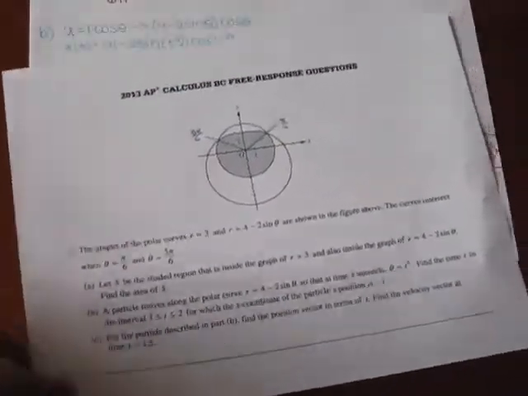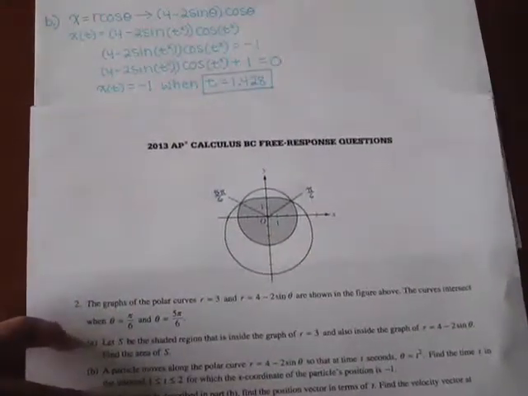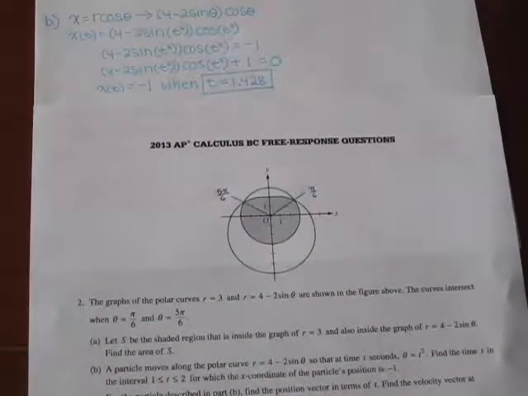So for this problem, you need to know that x equals r cosine theta. That's something that should be memorized, as well as y equals r sine theta. So you're going to plug in your r, and at this point we're just looking at the limacon, we're not looking at the circle. So your r is 4 minus 2 sine theta.